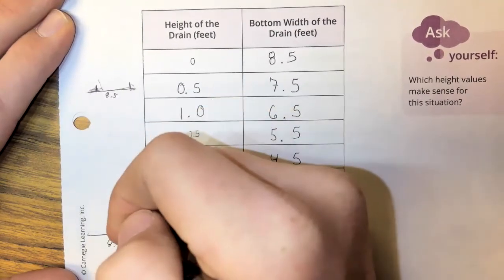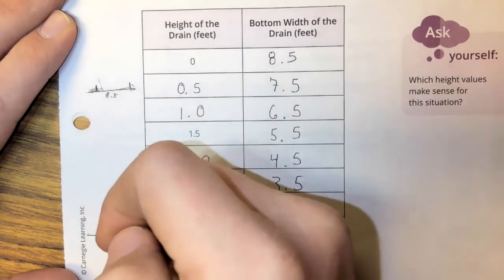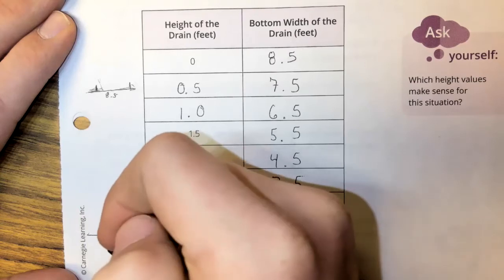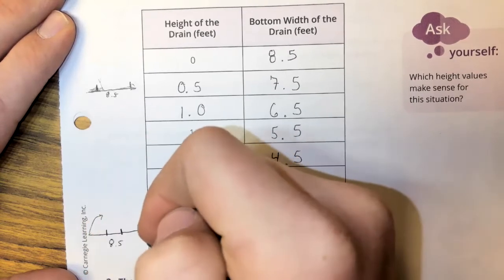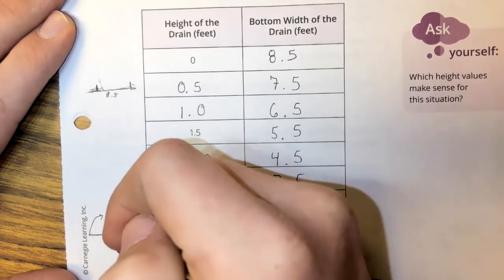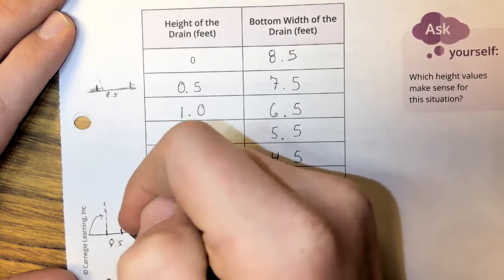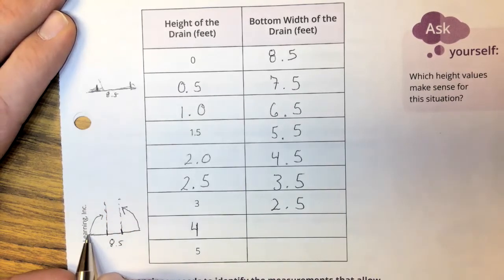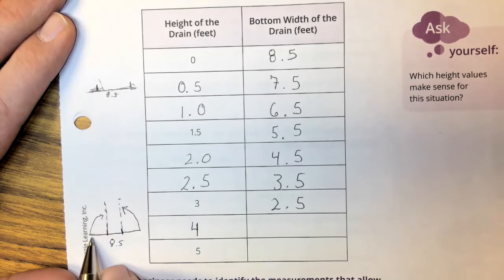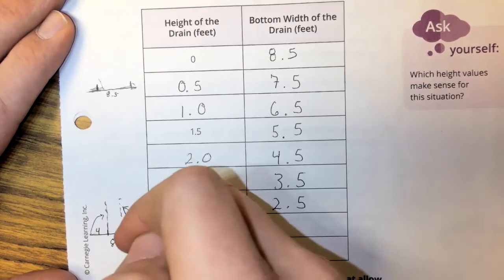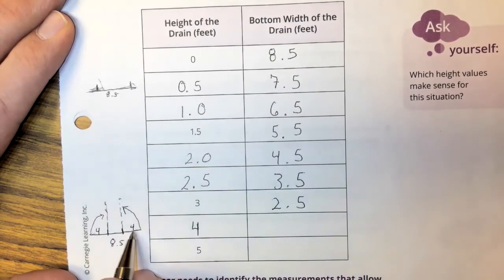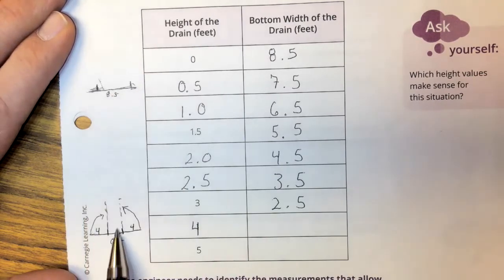But what if I cut 4 feet off right here and then cut 4 feet off on the other side and then folded those up to make our drain? So our drain is going to look kind of like this. Pretend that these things just got cut off and folded upward. Again, this little piece here is 4, this little piece here is 4. So when I fold them up, that's why my height is now 4. My height of my drain is going to be 4 feet.